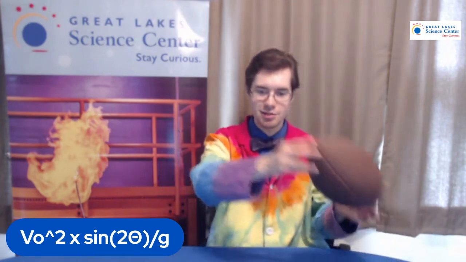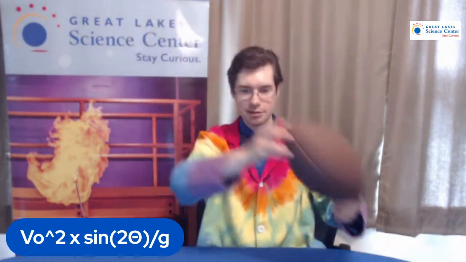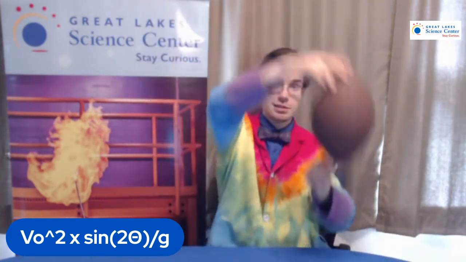So we take the sine of 2 times the angle that the thing is launched at, whatever angle it is. If it's this angle, like 30 degrees, or if it's this angle, which is like 70 degrees, then we calculate that. And g is a constant. G is the acceleration due to gravity. So we can plug those numbers in.